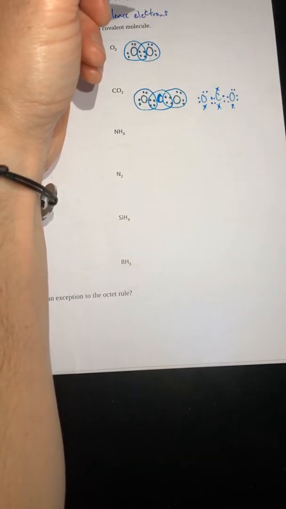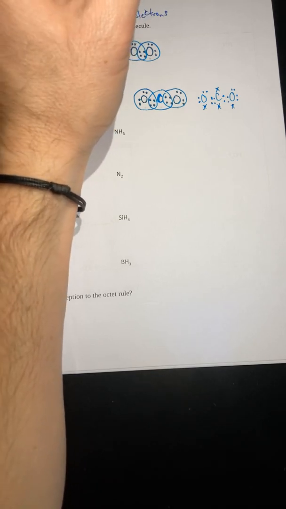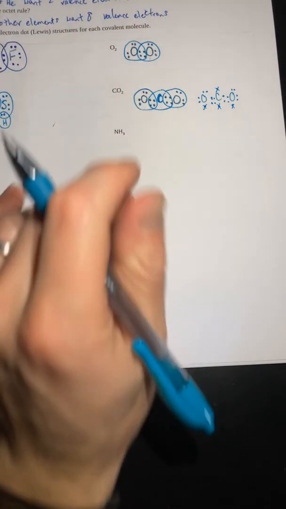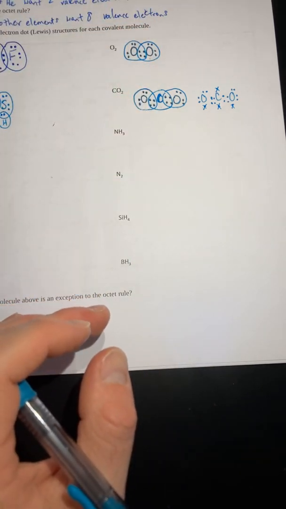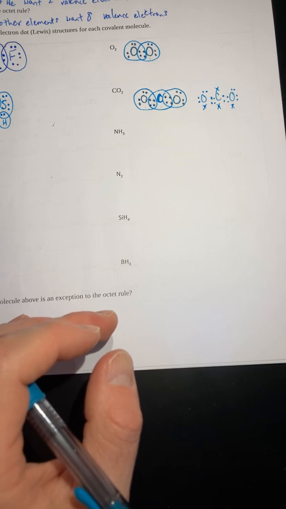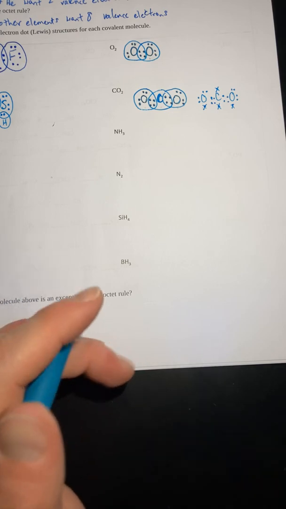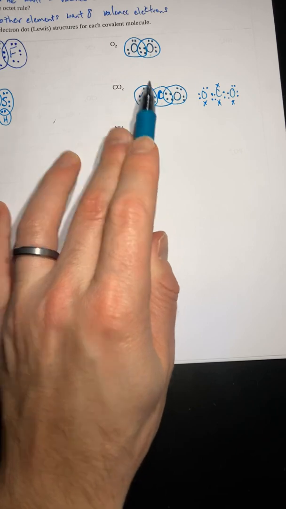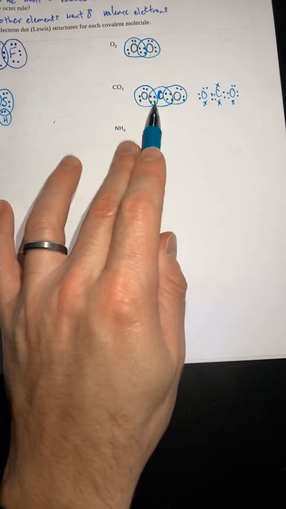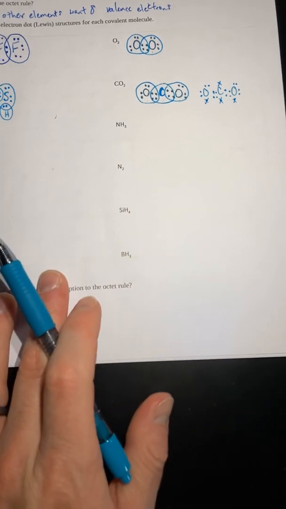Did I do it right? Because mine looks different. There are multiple different ways; they're going to be in different spots. It's just the same number of dots. No, you don't have 2 double bonds. So the key here is you have to have 2 double bonds, one on each side. Okay.